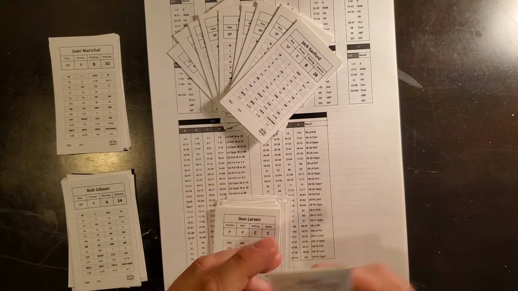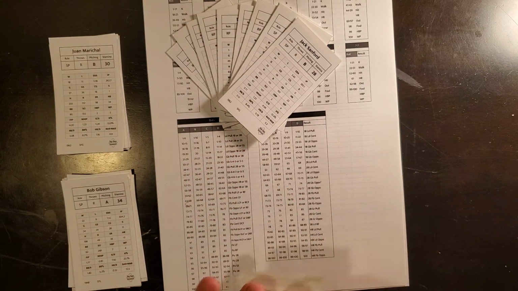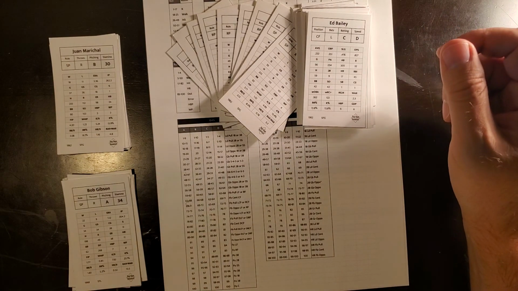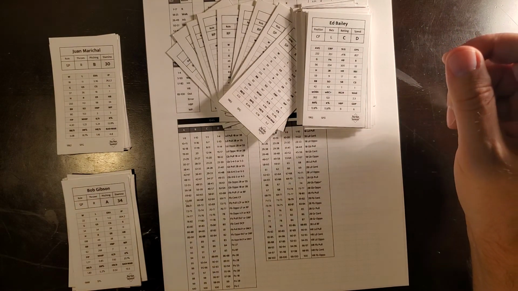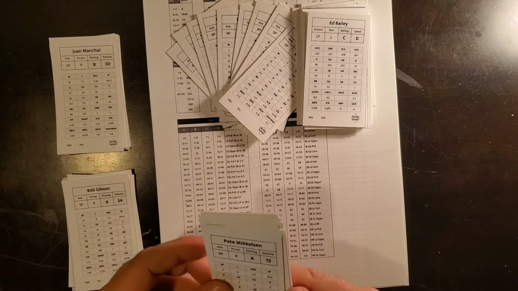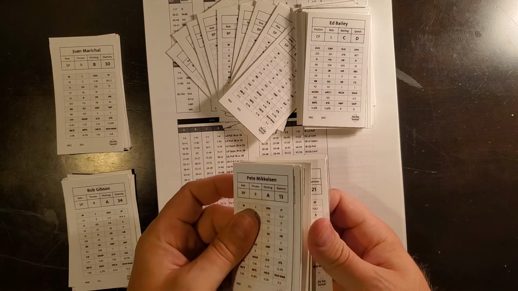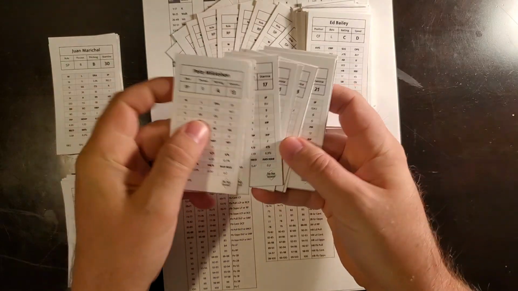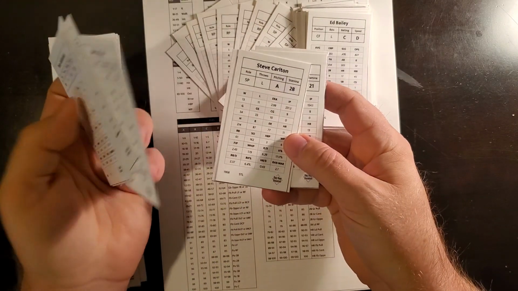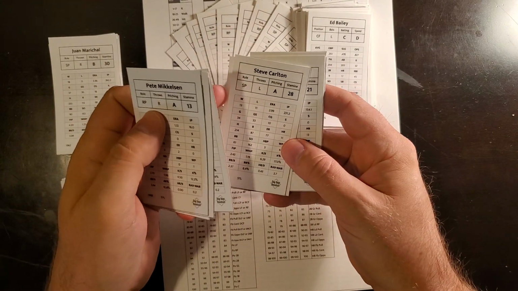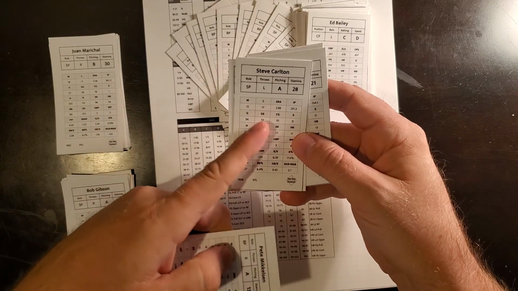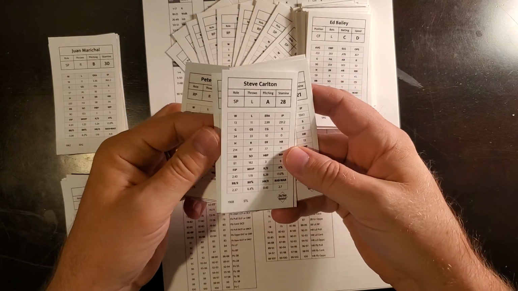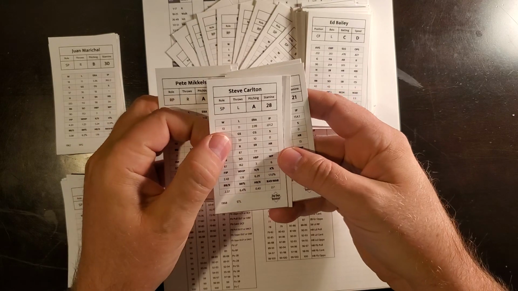Okay, so you get a lot of cards, and that's the Giants, and same thing for the Cardinals. You can get a Steve Carlton card in there, who pitched in 34 games with 10 complete games.